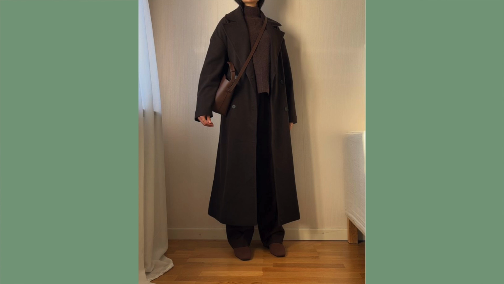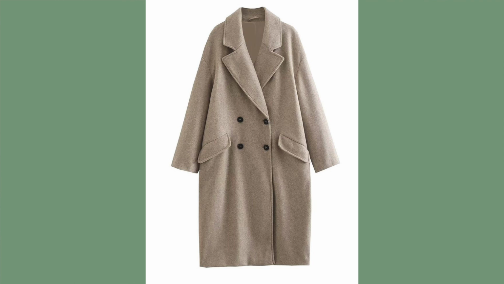Also, if you live somewhere cold, another basic you should get is a coat, but I'm sure you know that already. This one is self-explanatory. A coat in a neutral color is classic, and again, it's probably a good idea to invest in a higher quality one if you can.